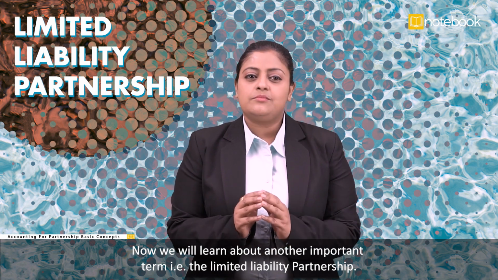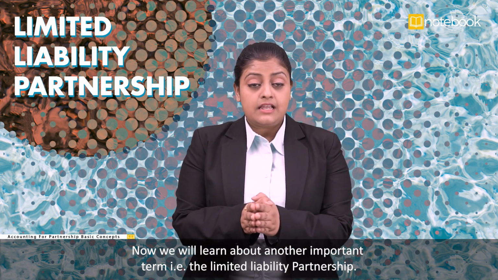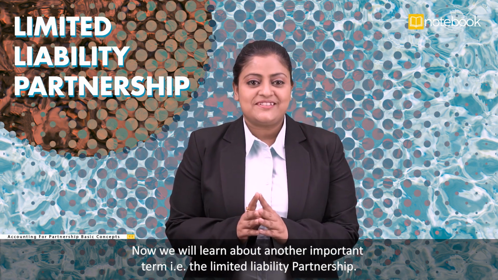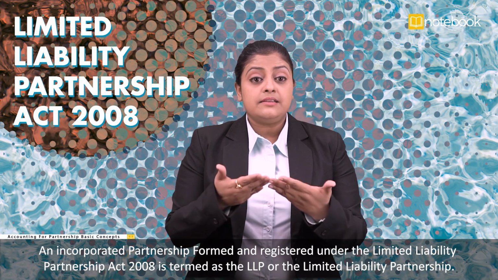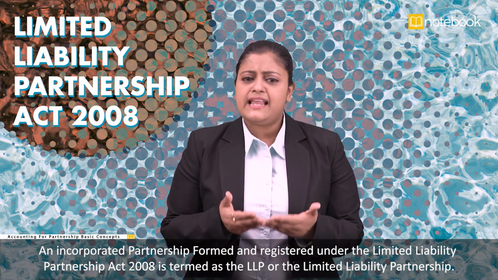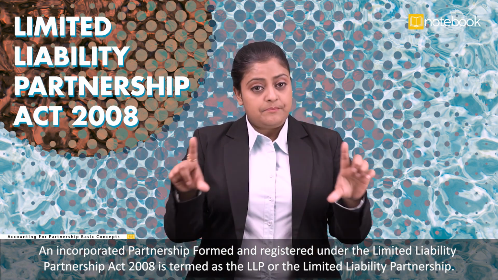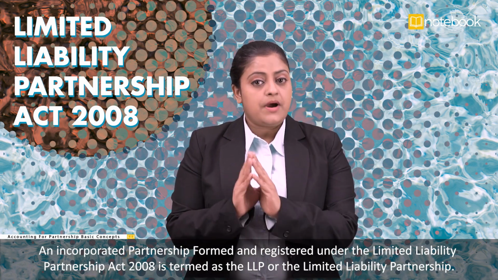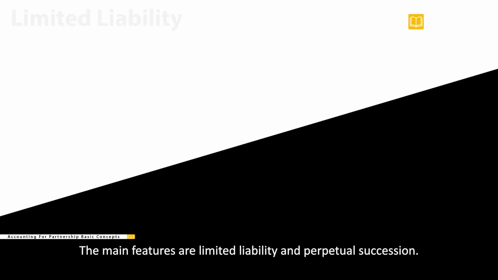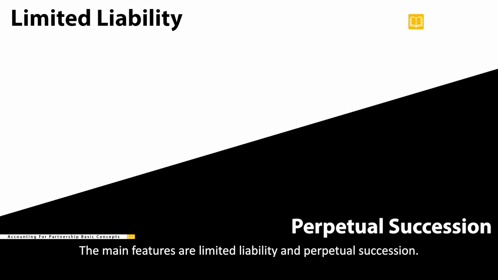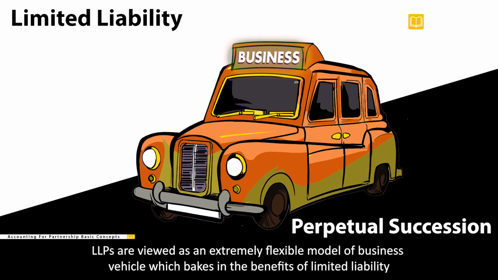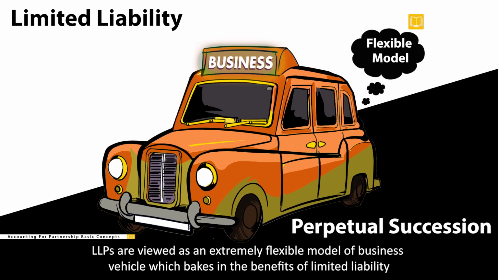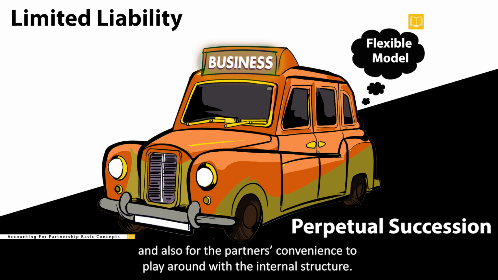Now we will learn about another important term, that is the limited liability partnership. An incorporated partnership formed and registered under the Limited Liability Partnership Act 2008 is termed as the LLP or the Limited Liability Partnership. The main features are limited liability and perpetual succession. LLPs are viewed as an extremely flexible model of business vehicle which bakes in the benefits of limited liability and also for the partners' convenience to play around with the internal structure.